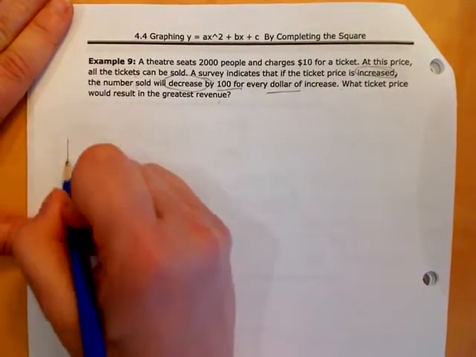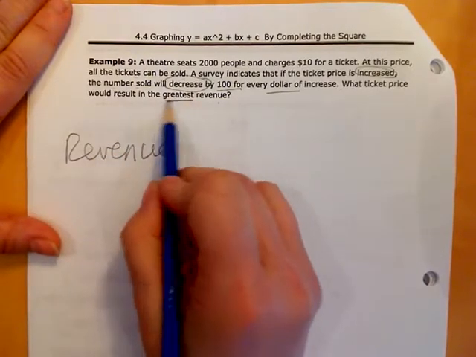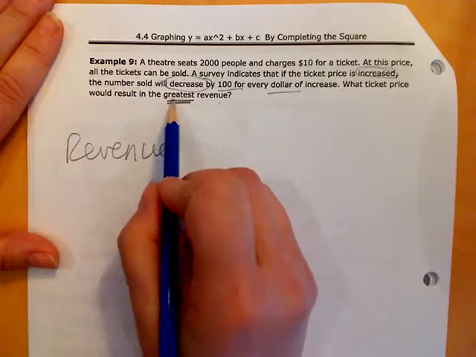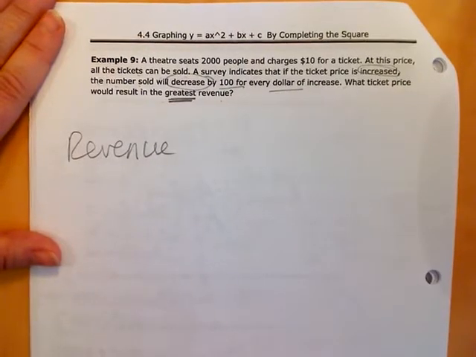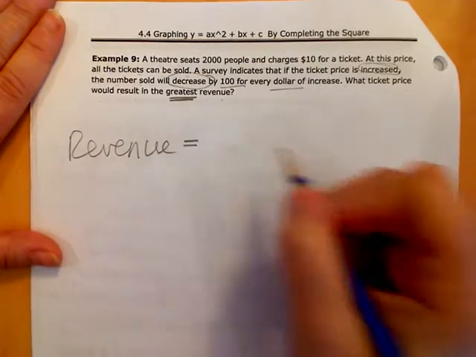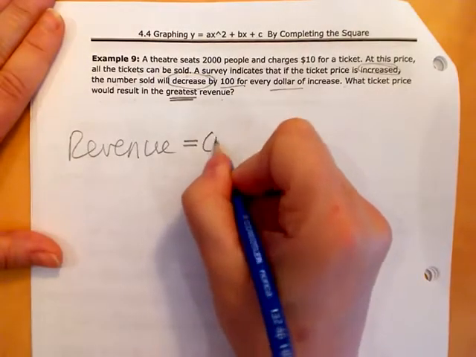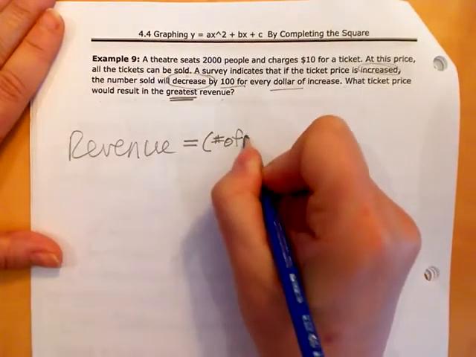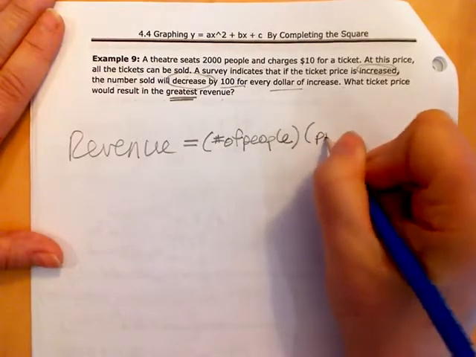So we need to write a revenue equation, and then we need to complete the square because that's the greatest. And of course, there'll be a negative just to the right of the equal sign because it's greatest, not least. So we know revenue is money coming in. And money is coming in by the number of people buying tickets times the price of the ticket.